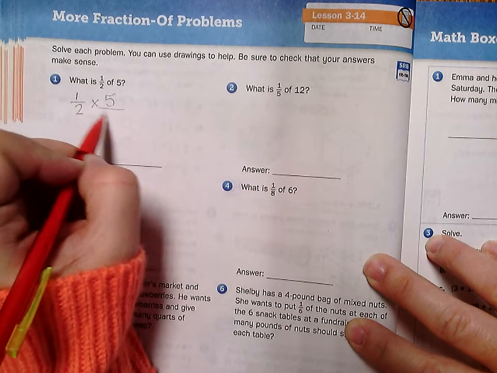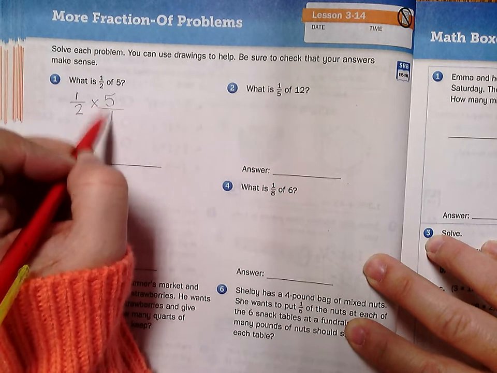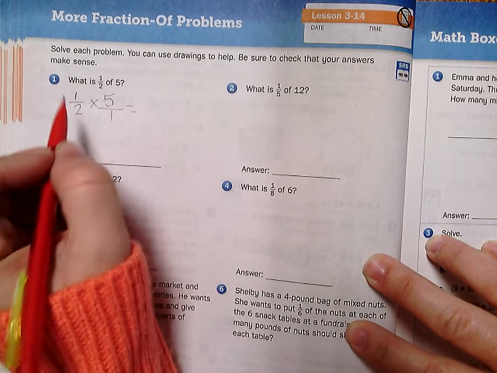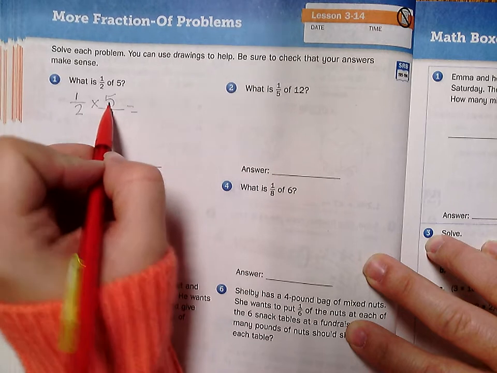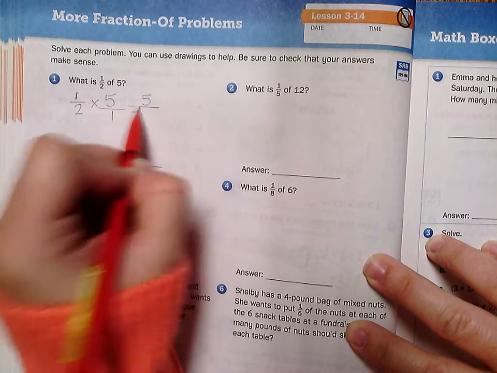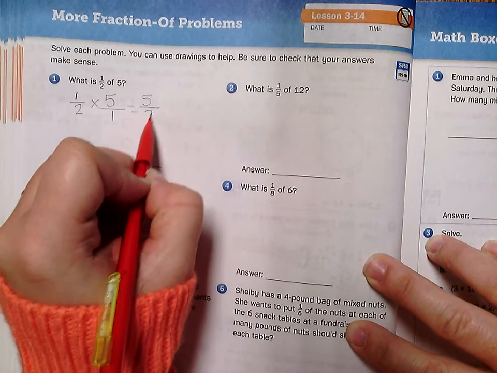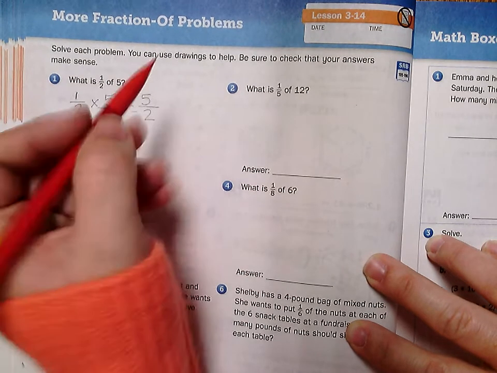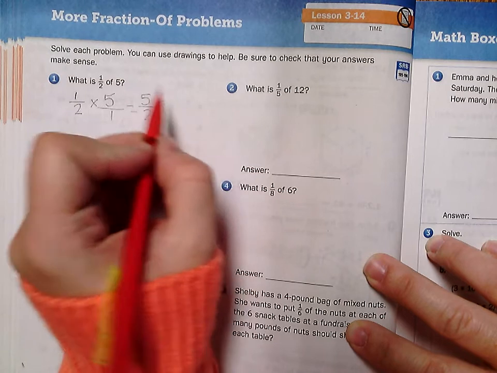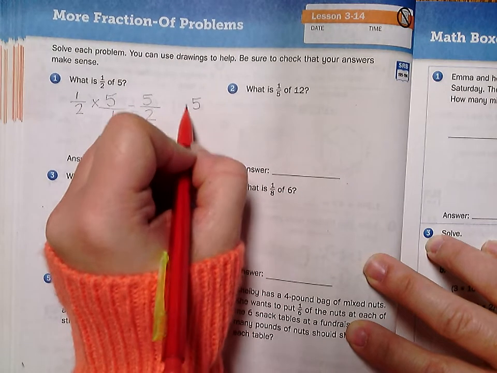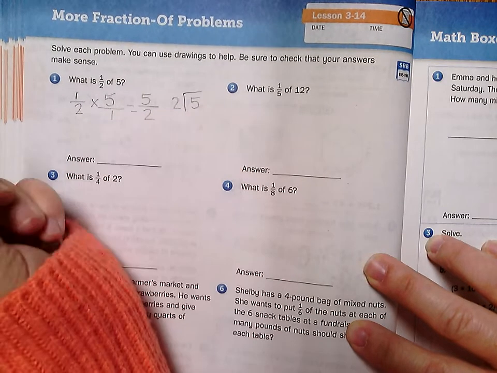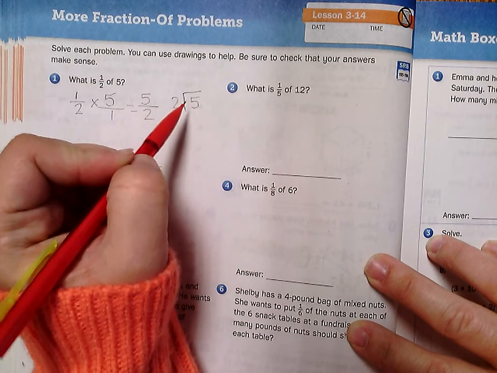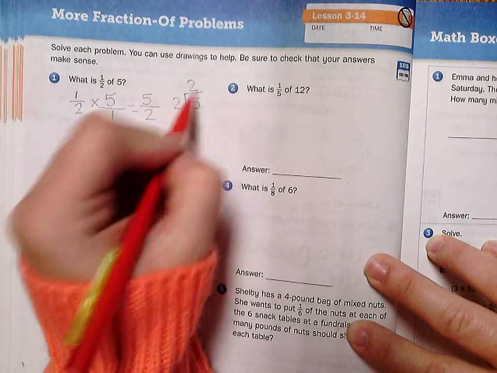Now I can put that whole number 5 over 1. That means the same thing as just having 5. And then with fractions, we can multiply straight across. So 1 times 5 is 5, and 2 times 1 is 2. Now remember, all fractions are division problems. So to simplify this, you might be able to do it in your head, but if you can't, that's okay. You set it up like a division problem, and you ask yourself, how many times does 2 go into 5? Well, it goes 2 times.